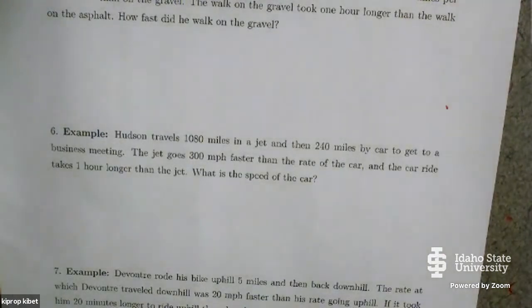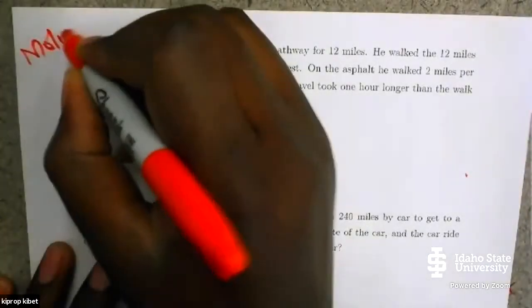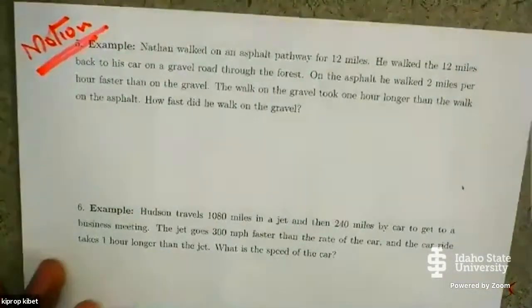Okay, so all right, let's now come to the next one, and this one is more on motion. So the next application is on motion.